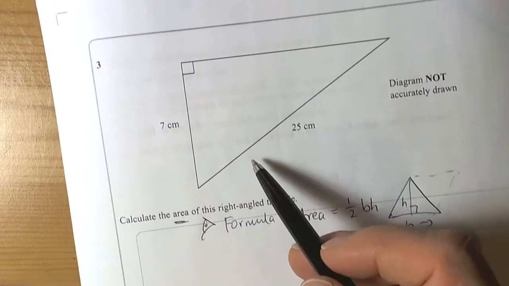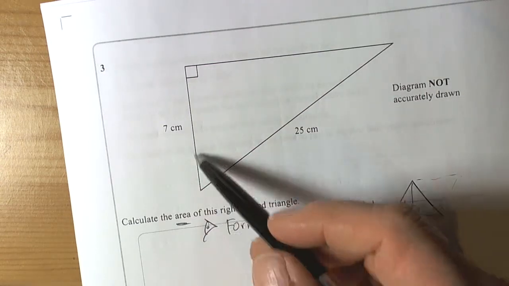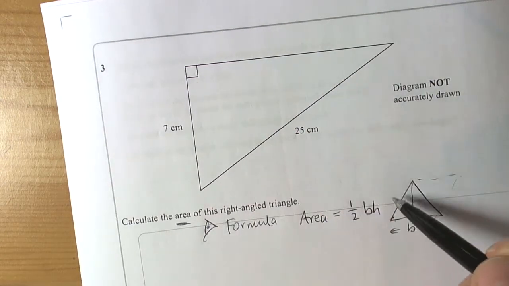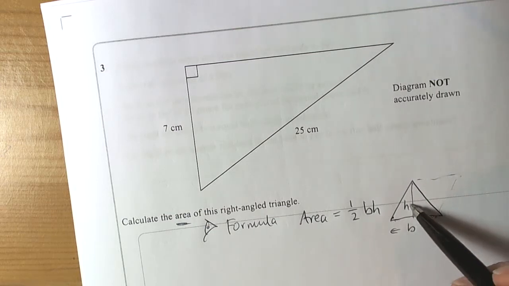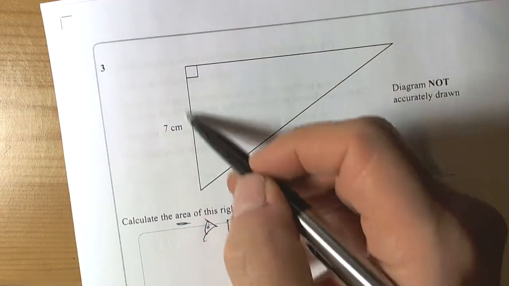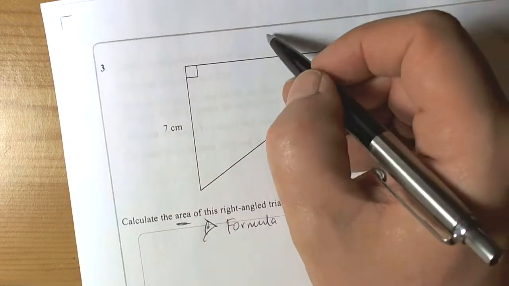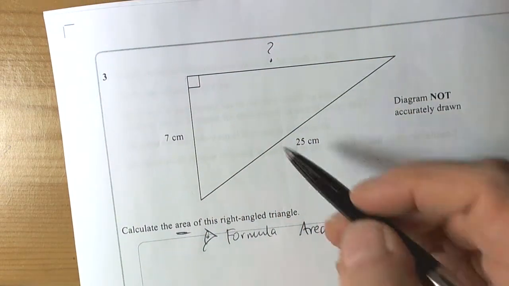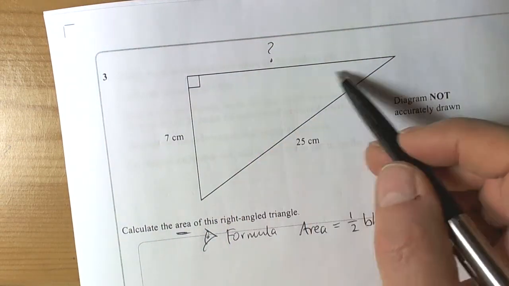Now when we look at the picture we've been given, we can see that we have the right angle, so we need the perpendicular height. So we've got a length here, we've got something that's perpendicular to it, so basically the question's shouting out at us to find this length here.